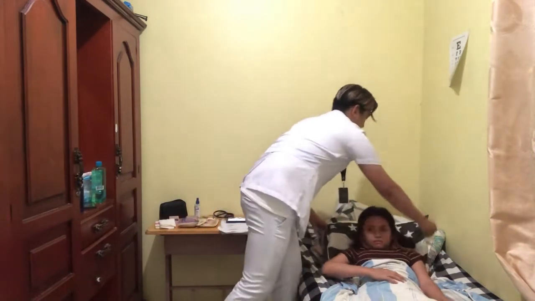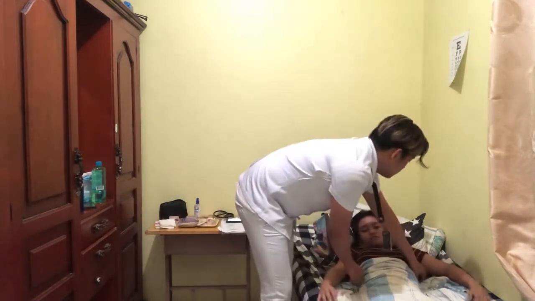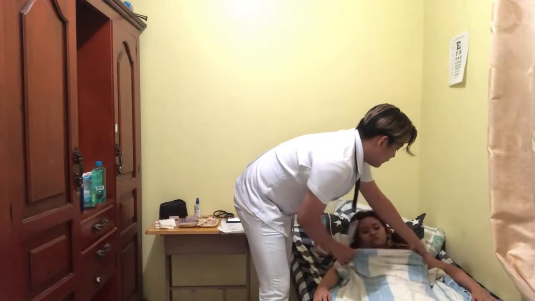First, position the client in a supine position and place a pillow underneath the patient's knees. This position ensures abdominal muscle relaxation to avoid putting additional pressure on the patient's abdomen. Now cover the upper part and the lower part with a bed sheet, leaving the abdomen exposed. Ma'am, can I expose your abdomen for the assessment?